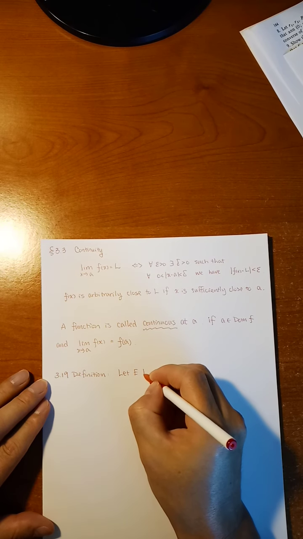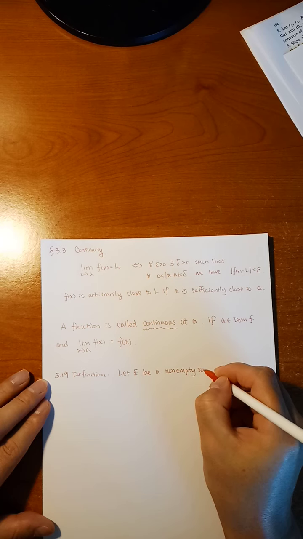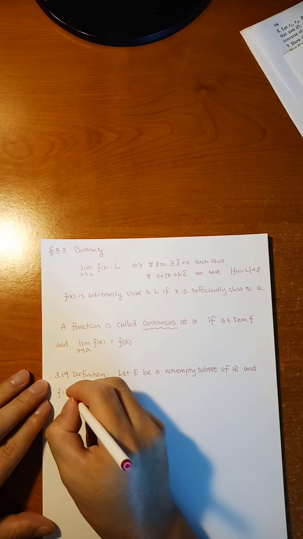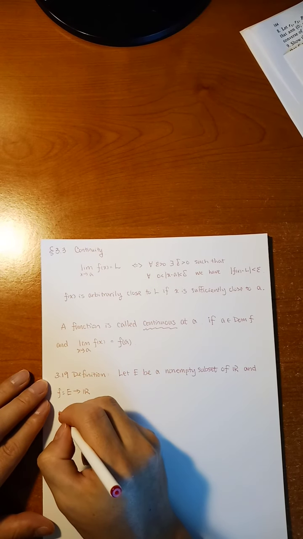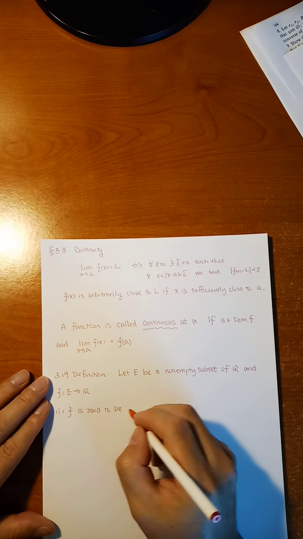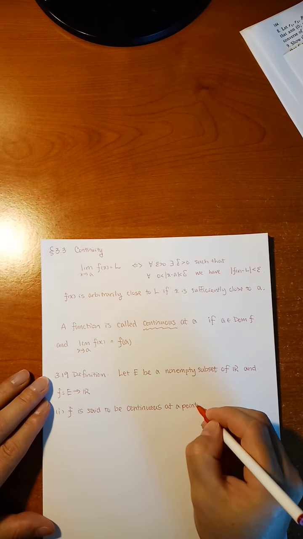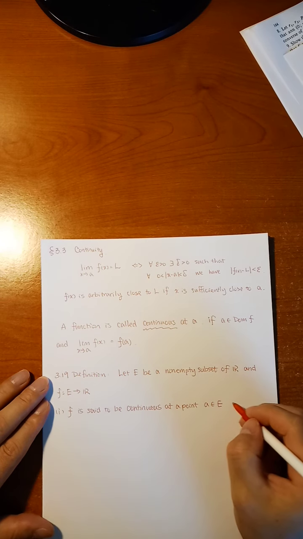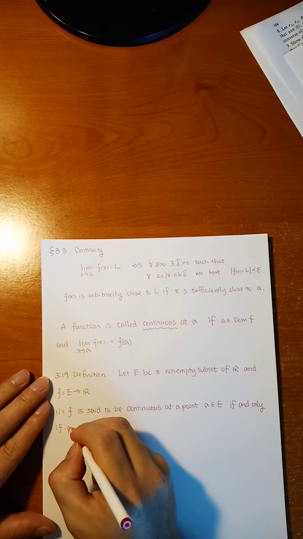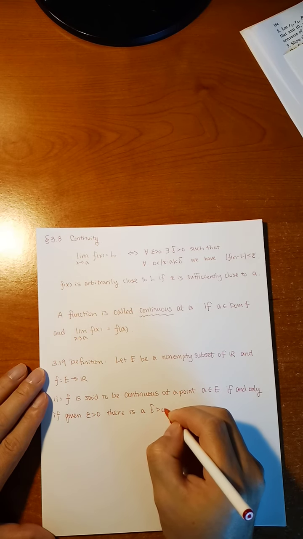Let E be a non-empty subset of R, and f from E to R a function, and then f is said to be continuous at a point a in E if and only if, given epsilon greater than 0, there is a delta greater than 0.